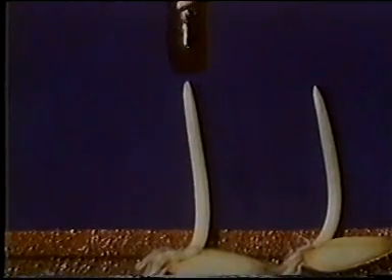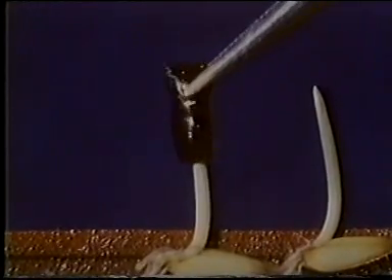We also know that bending towards a light occurs somewhere behind the tip of a shoot. And although there's more response when the tip of a shoot is illuminated, there's still some bending response, even though the tip has been completely covered.